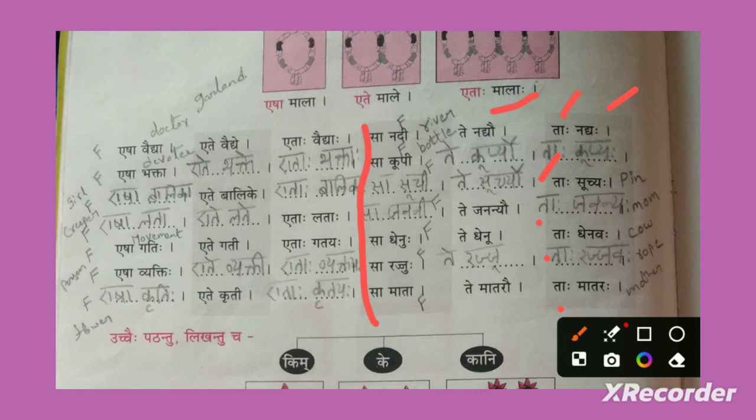Only this Nadi, Kupi, Denuhu, Rajjuhu, Mata, these things will change. For these Shabdas, you need to search in the search button and then you need to get the results.